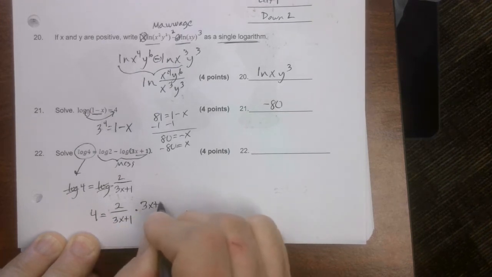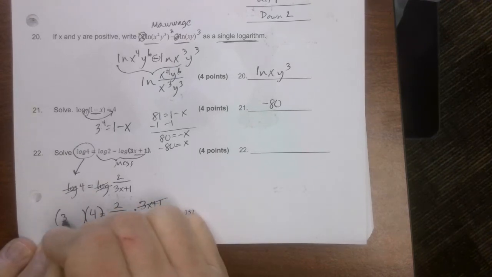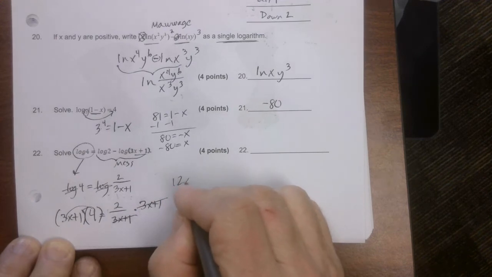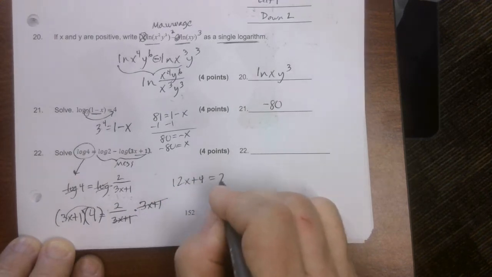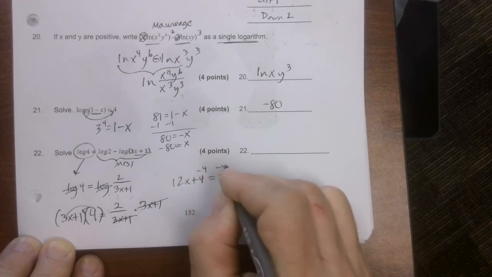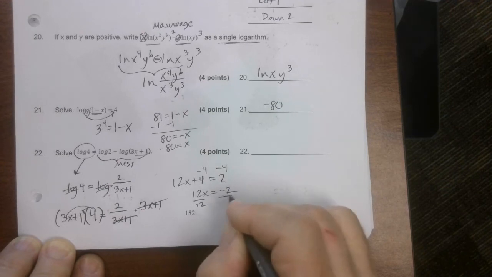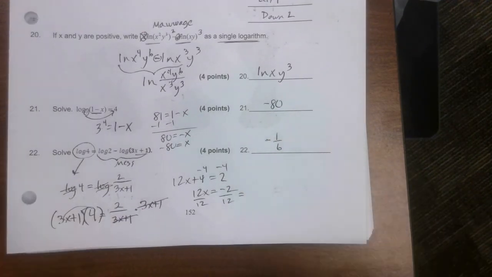Multiply that by 3x plus 1, so those cancel. We're going to multiply this by 3x plus 1 as well. Distribute, distribute. So you get 12x plus 4 equals 2. Subtract 4, subtract 4. 12x equals negative 2, divided by 12, divided by 12. That would reduce to negative 1/6. That's it.